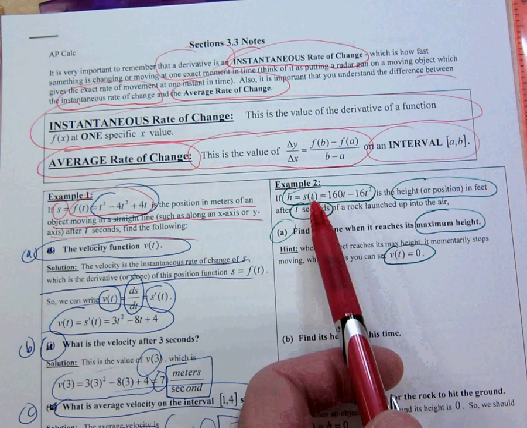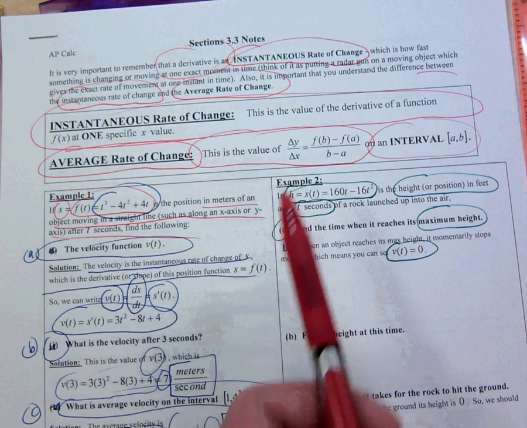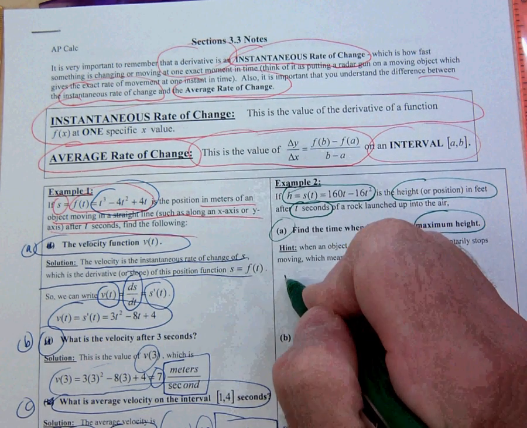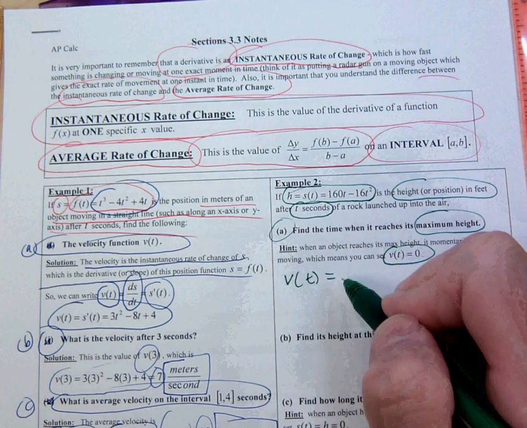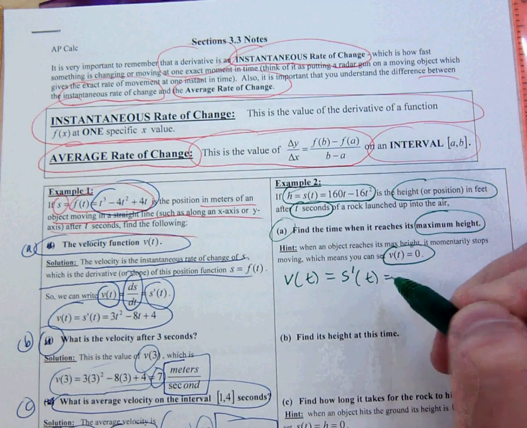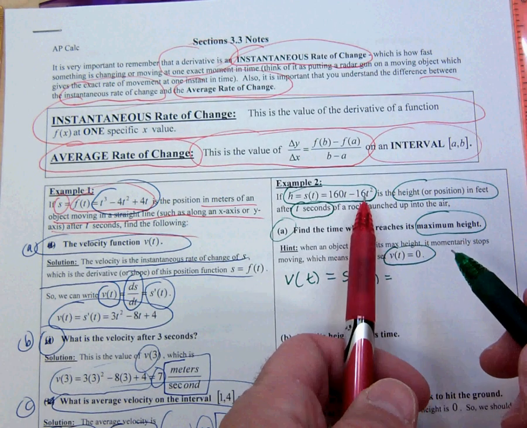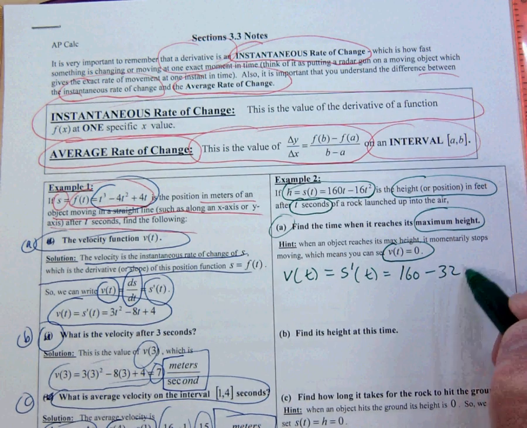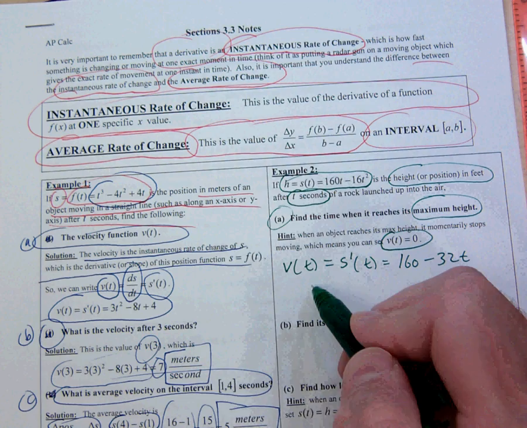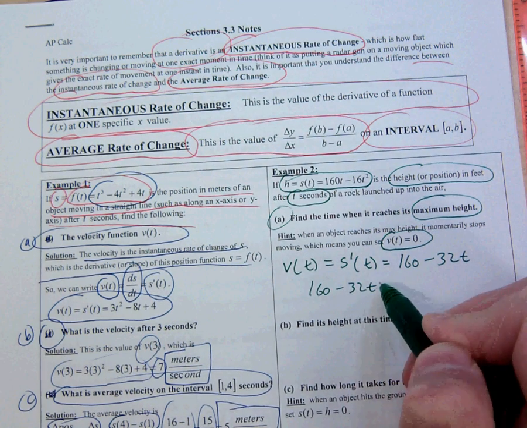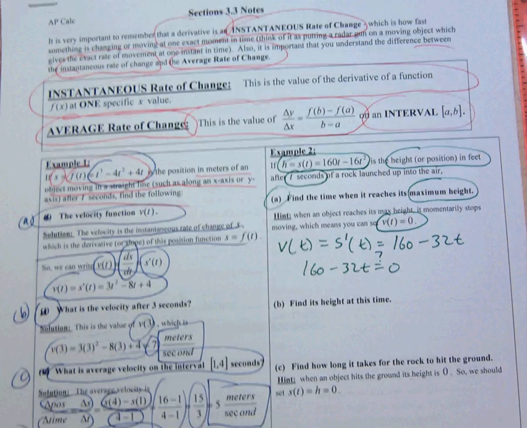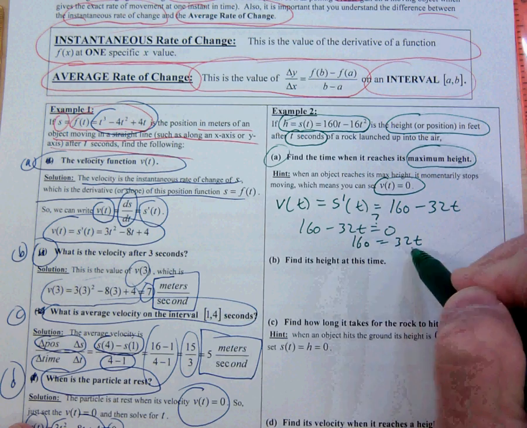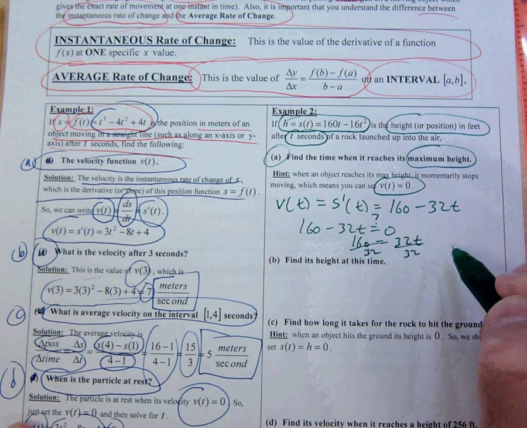So Jacob, how do I go from the position function, which is given, to the velocity function? Take the derivative. Okay, good. So the velocity function v of t can be found by differentiating the position function. What is the derivative of 160t minus 16t squared? 160 minus 32t. We need to figure out when this is 0, so set it equal to 0 and solve. Divide by 32, and t equals what?